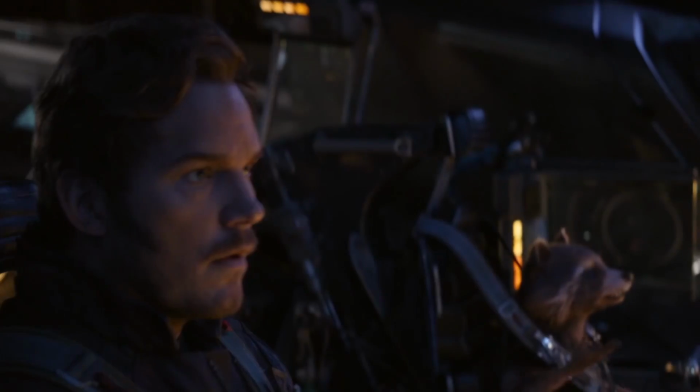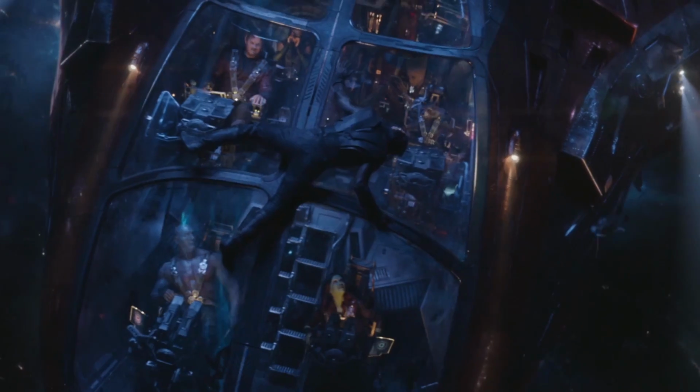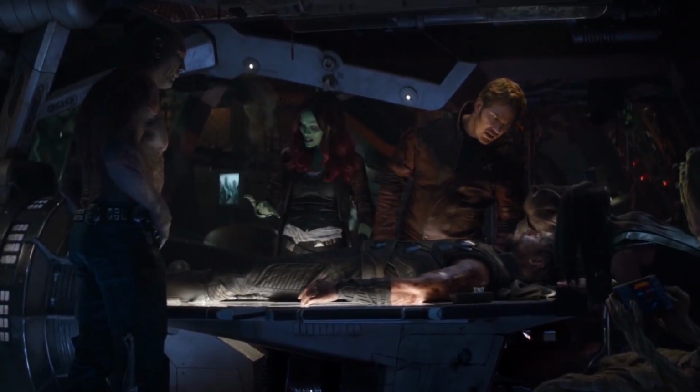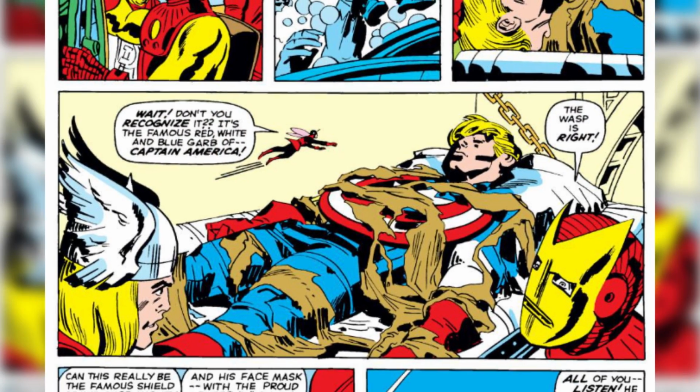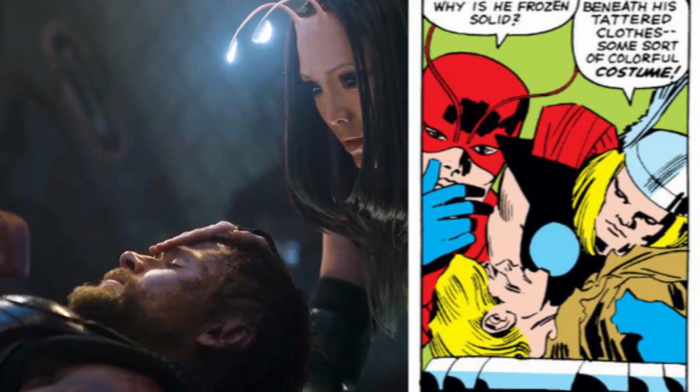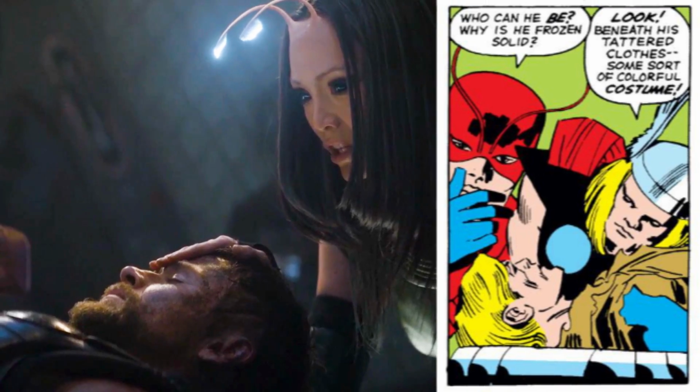Man, that's good. In the movie, the Guardians of the Galaxy rescue Thor from the cold void of space, toss him on a table, and discuss who he might be. The scene looks just like the famous 1964 comic where the Avengers found Captain America and revived him from suspended animation. Just, switch out the founding Avengers with a tree and a raccoon.